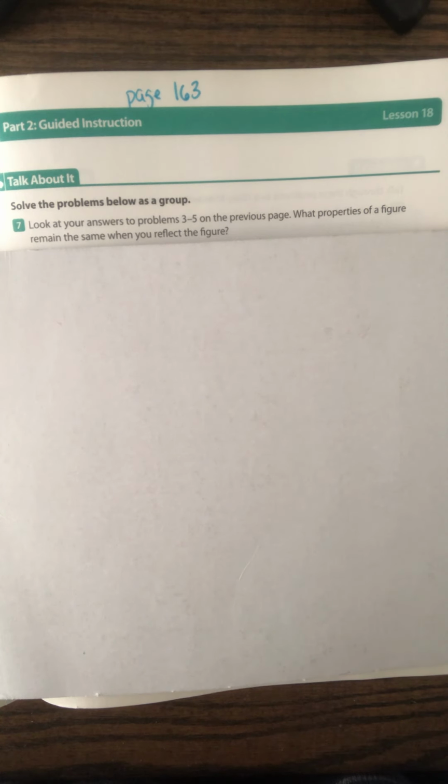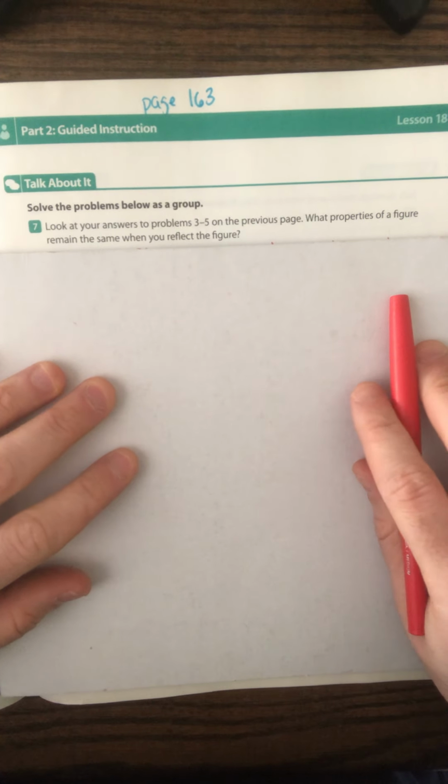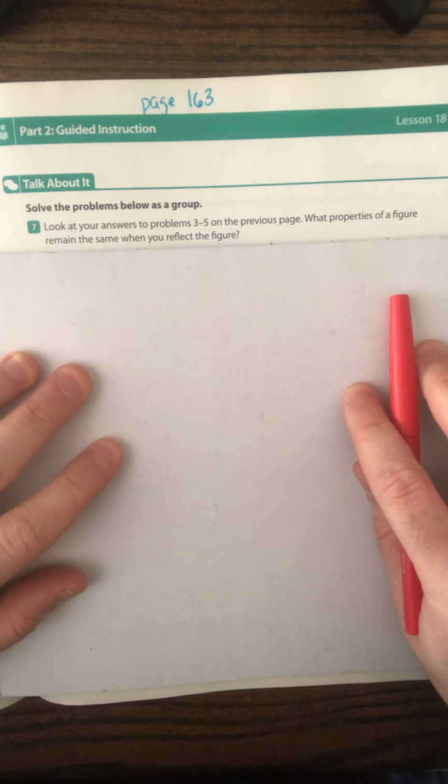So we're going to look at this first one. It says solve the problems below as a group. We don't have that situation right now. Let's look at the question. Look at your answers to problems 3 to 5 on the previous page. What properties of a figure remain the same when you reflect the figure?